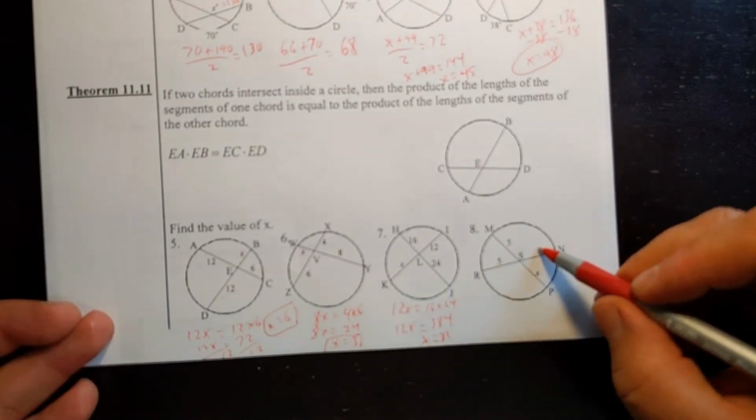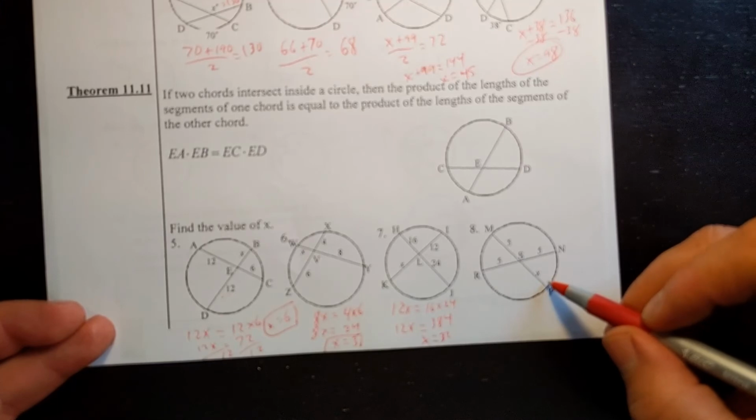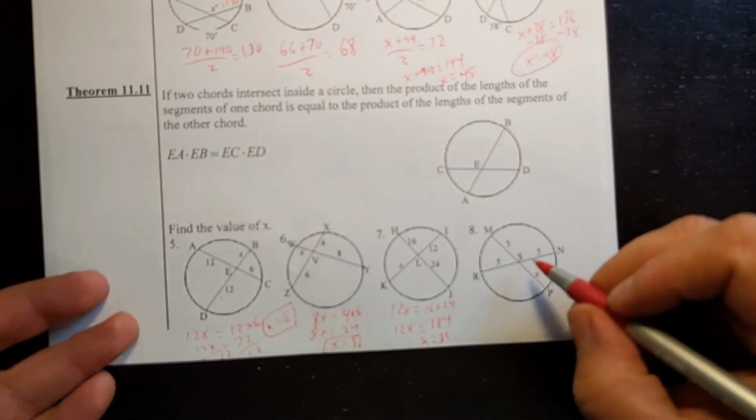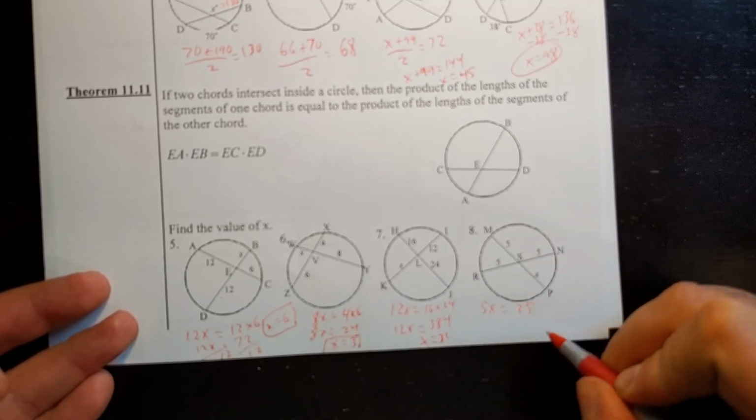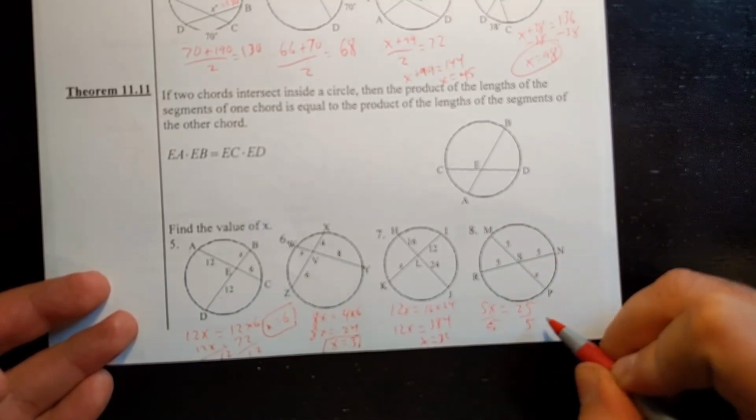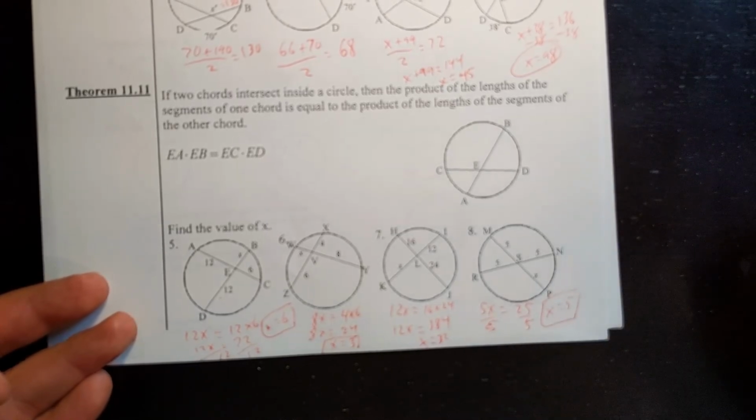On number 8, you have 5s all over the place. You can probably guess what this is going to be, but we're going to go through the process. 5 times x, 5x. 5 times 5, 25. Divide both sides by 5, and x is what you expected, 5.